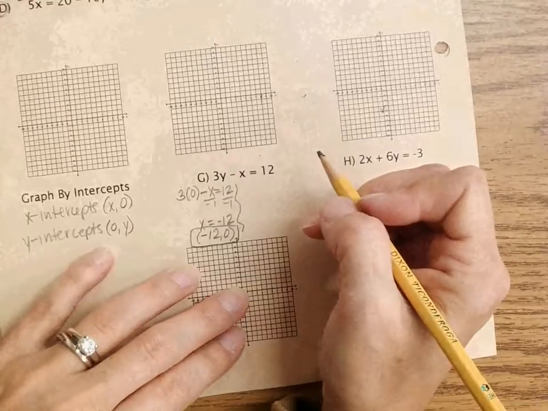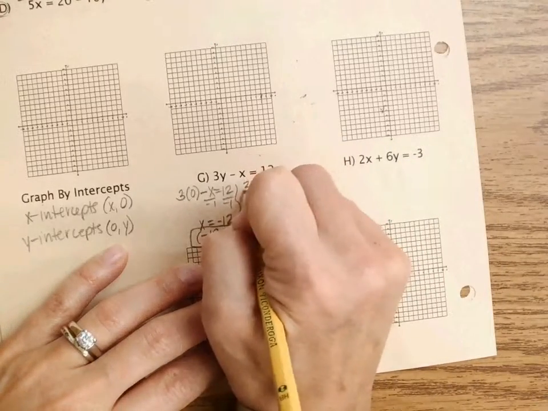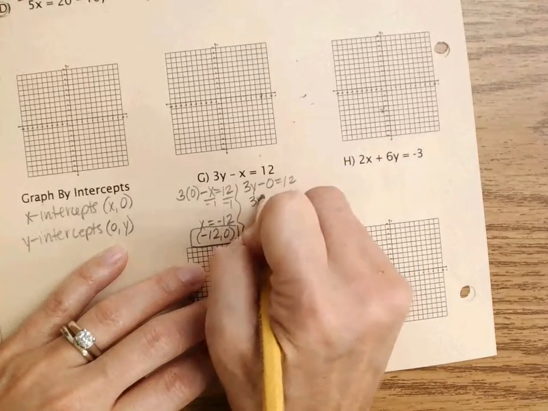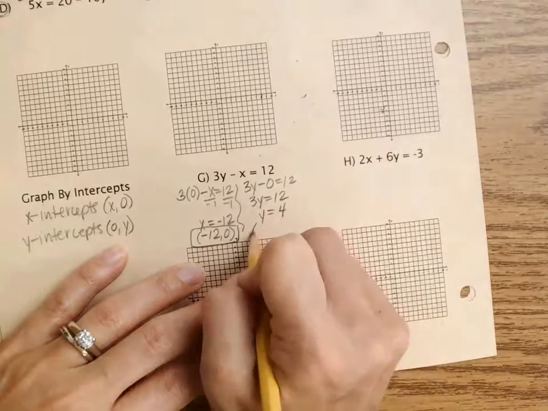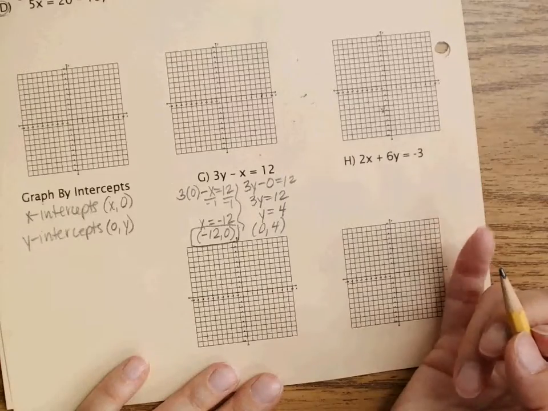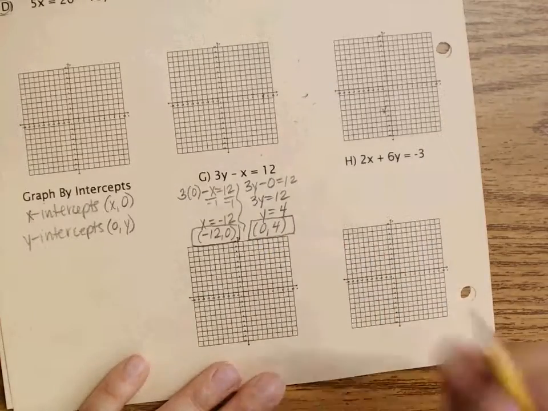Okay, we're going to do the same thing for the y-intercept, where I'm going to put 0 in for x. So I have 3y minus 0 equals 12. 3y equals 12. Y equals 4. And then I have the point 0, 4. And that's what we're going to plot right now on this coordinate plane and draw a line through those 2 points.